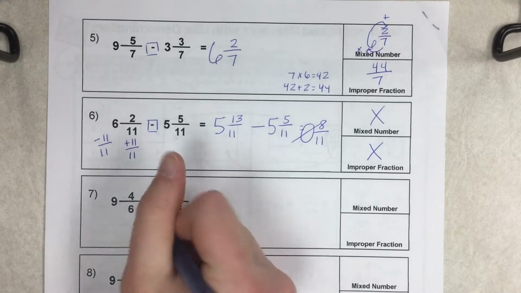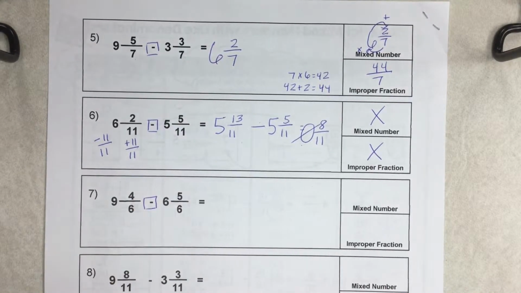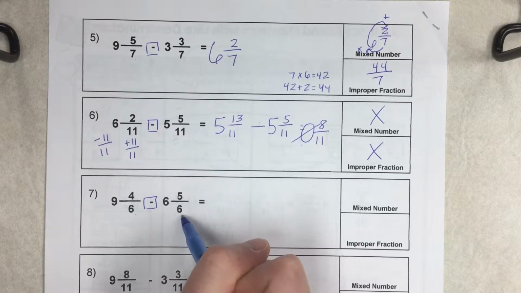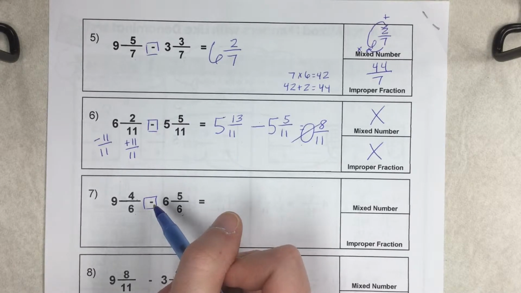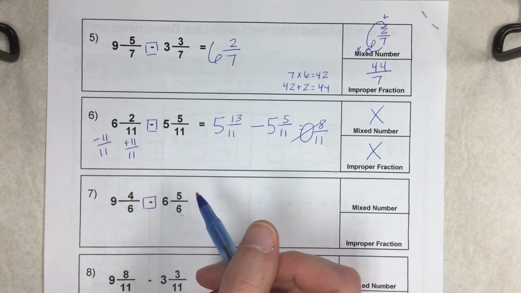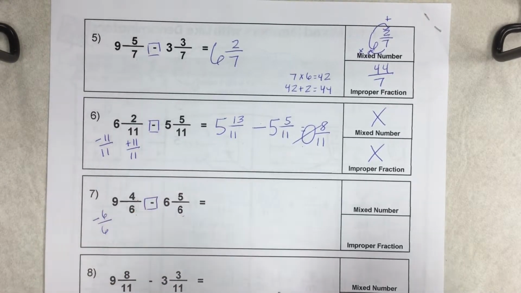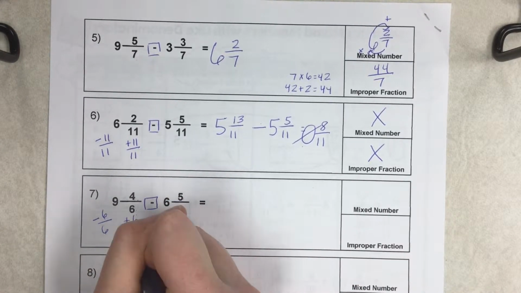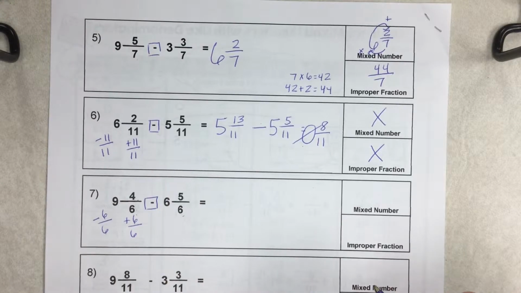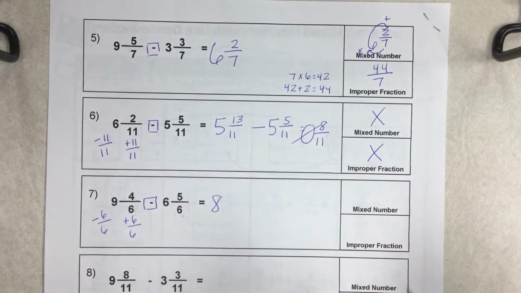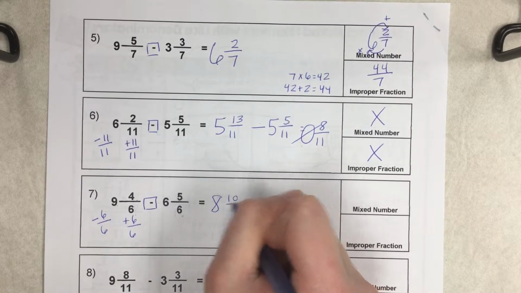9 and 4/6 minus 6 and 5/6. Subtract the fractions. 4/6 minus 5/6. 4 is smaller, so I can't. So I need to subtract from the whole. I'm going to subtract the whole 6 over 6, since 6 is my denominator, and add the whole 6 over 6 to the fraction. Rewrite the part. 9 minus 1 whole equals 8, and 4/6 plus 6/6 equals 10/6.